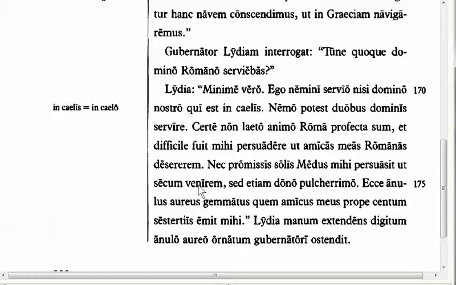So we have to have a past tense after the ut. And what kind of an ut clause is it? He persuaded me to do this. It's an indirect command, the subjunctive of postulandi and curandi, of demanding and of taking care that something happened.